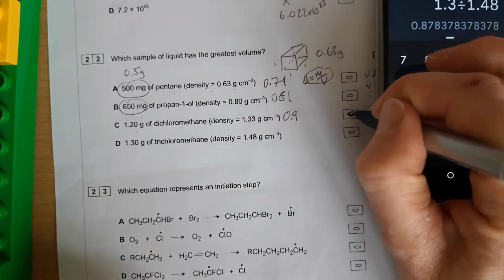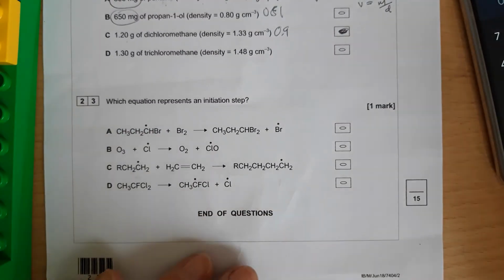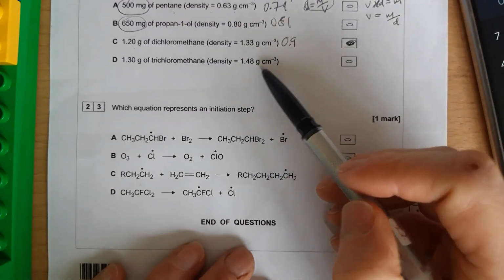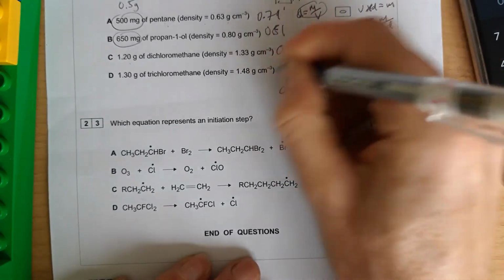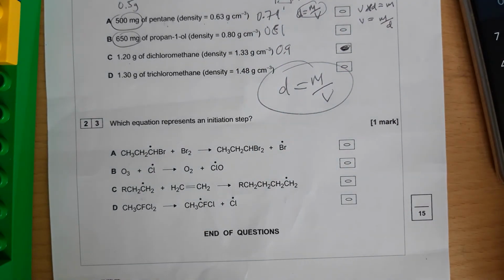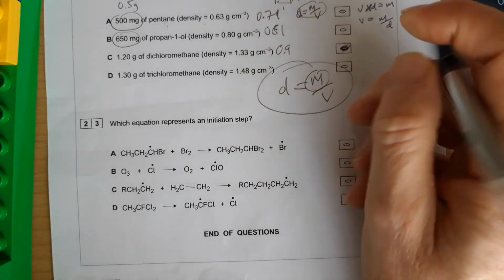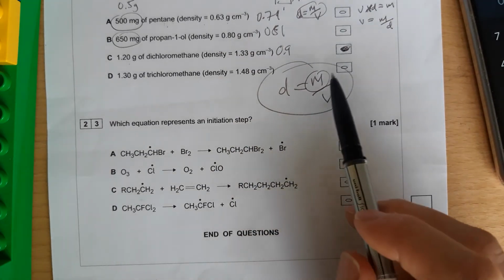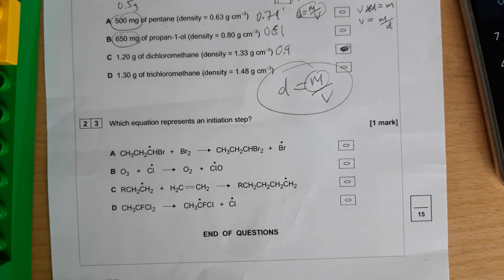This one, 22C. Not hard. Just grams per cubic centimetre. And this is the other one, density equals mass over volume. Just remember that. Quite often in chemistry, you're given density and a volume to work out the mass, then you can work out moles. But in this case, you were given mass and density to work out volume. So you need to be able to manipulate density values at A-level chemistry quite clearly.